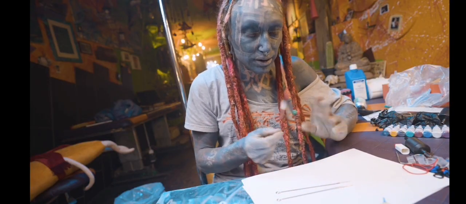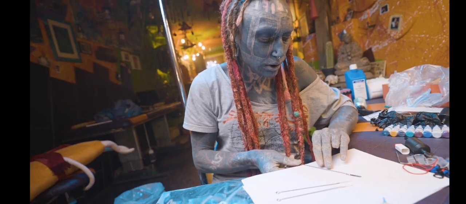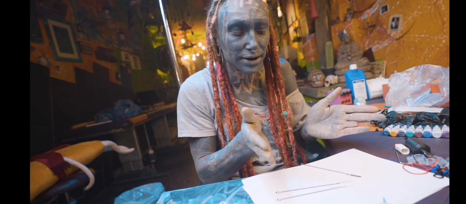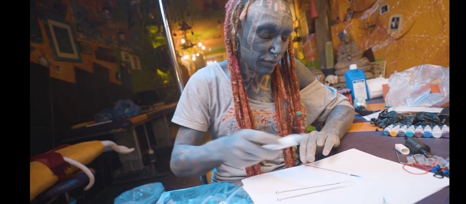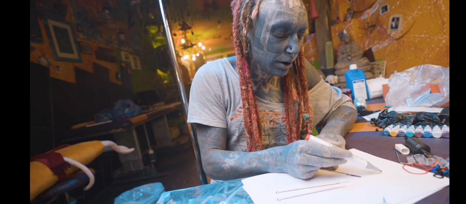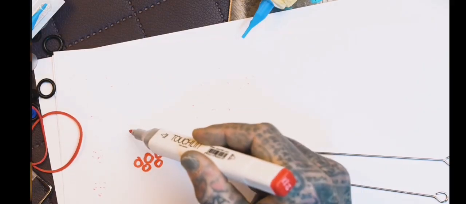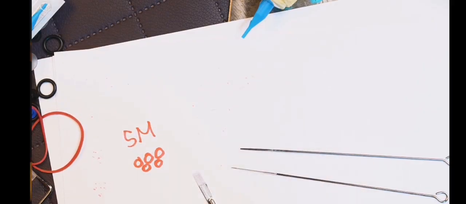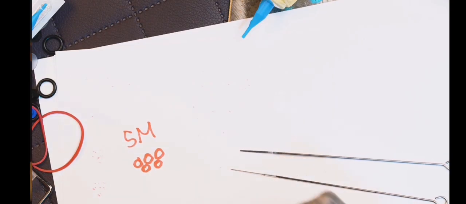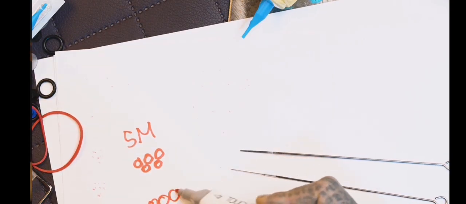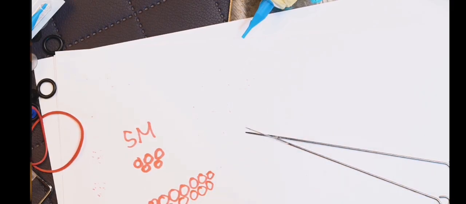Depending on the size of tattoos you do, you will have tattoo needles in a variety of sizes. You have Magnums from a 5 Magnum, to 2, 3, 4, 5, 6, 7, 8, 9, 10, 11, 12, 13, 14, 15, to a 15 Magnum.